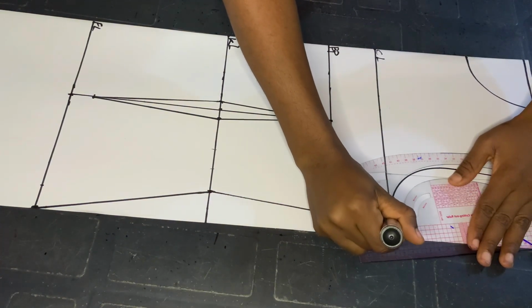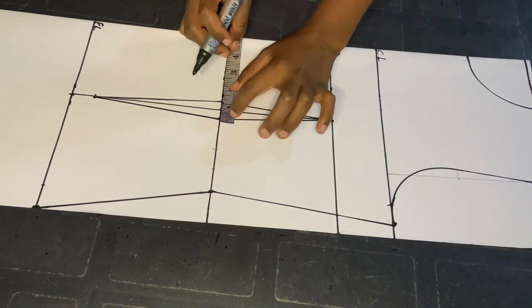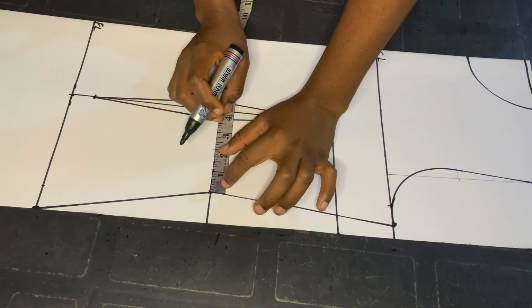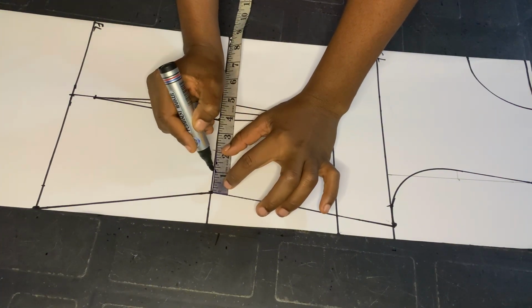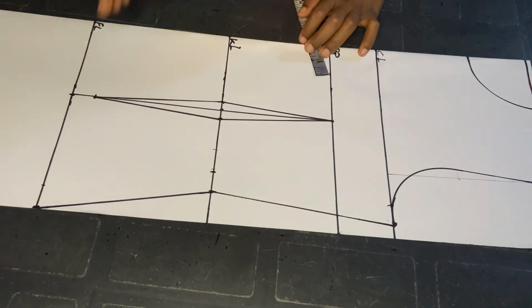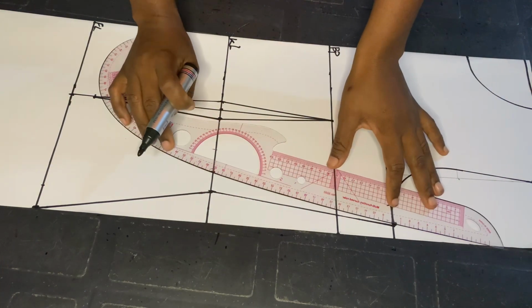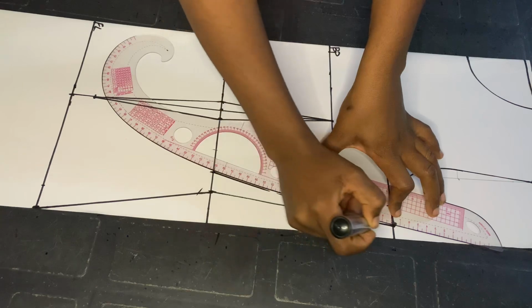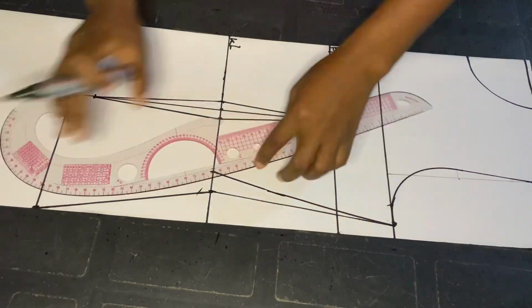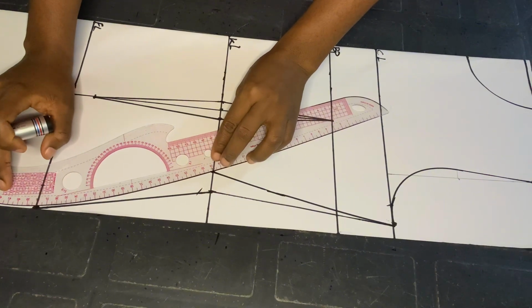The next thing I'm going to do is to eliminate these darts. So to eliminate the darts, I took 1 inch for my dart. What I'm going to do is to bring it to the side, right? I'll bring the 1 inch to the side, then I'll connect it. You can see how I place my French curve, connected it back to the chest line, and I connected it back again to the full length.